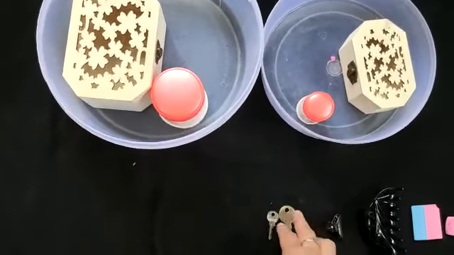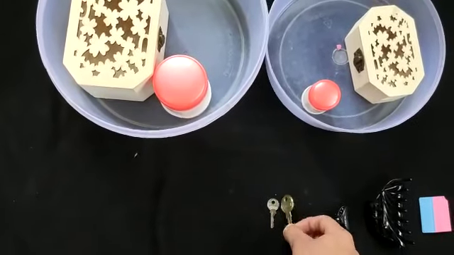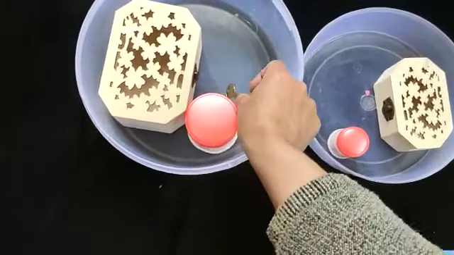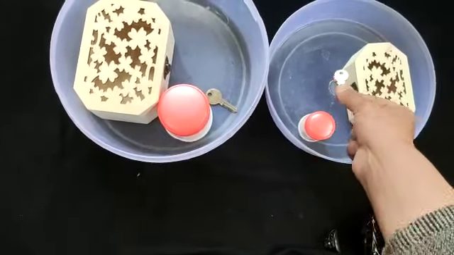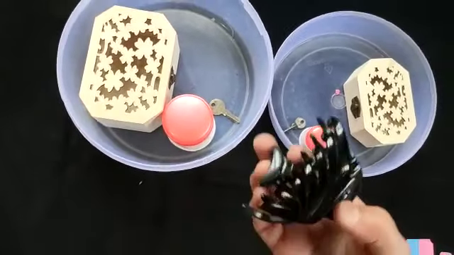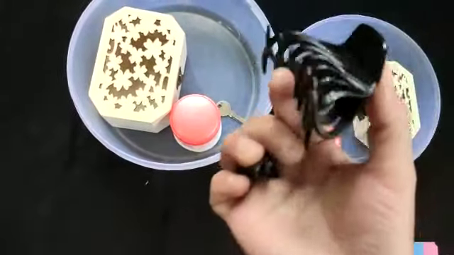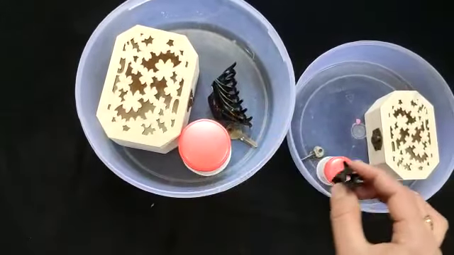Next, here are two keys. They are same but not of the same size. This is a big key, so it will go here. And this is a small key, so it will go here. I have two clutches here. This is a big clutch, so it will go here into this big jar, and this is a small clutch.